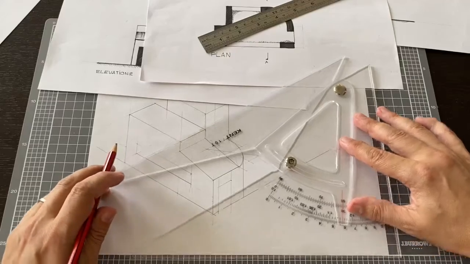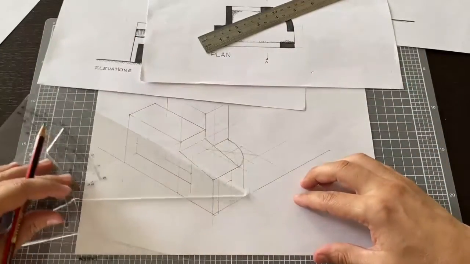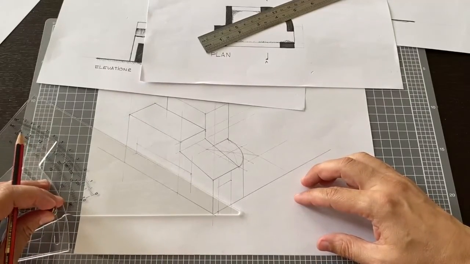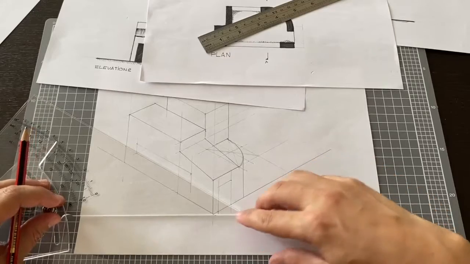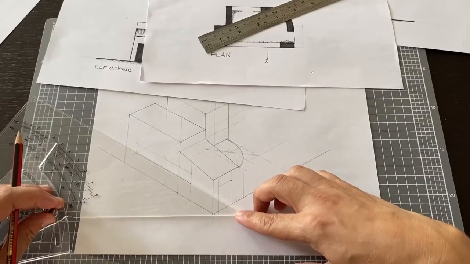And the same thing on this side. Let's immediately put it out of the way. So that's a 30-degree angle here.